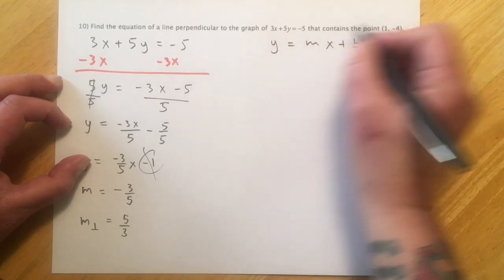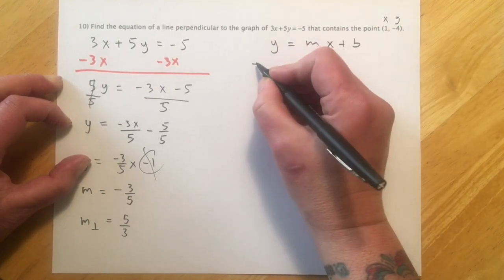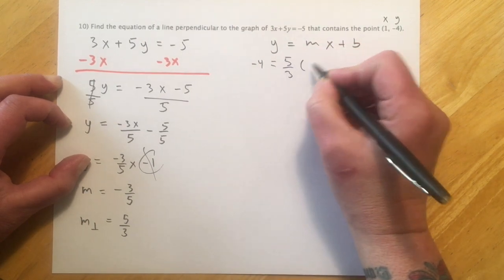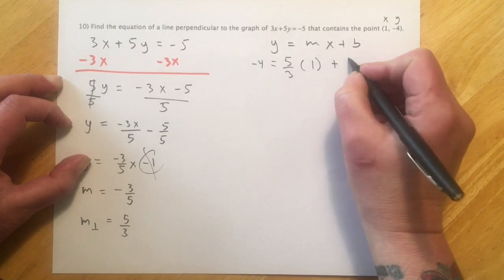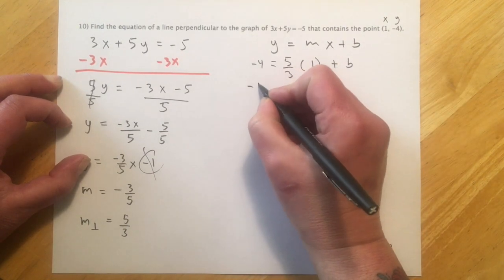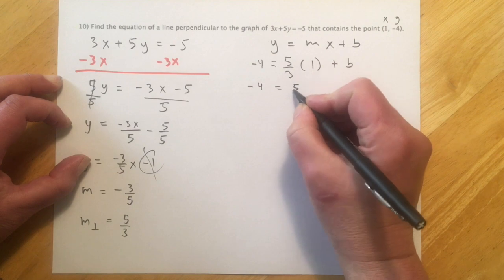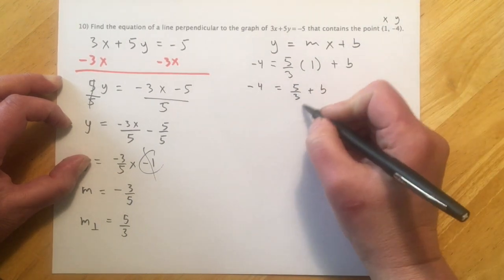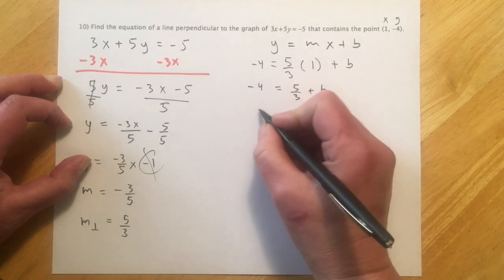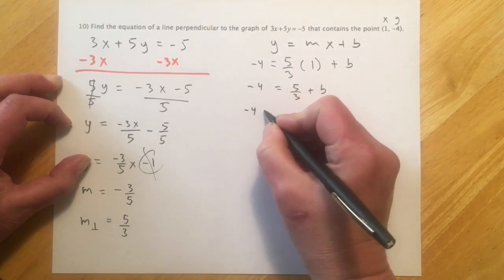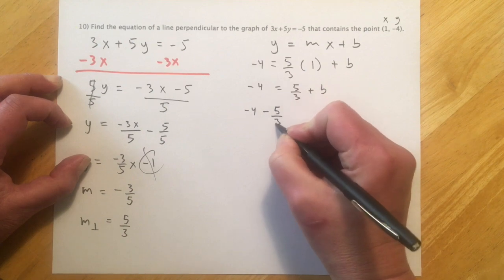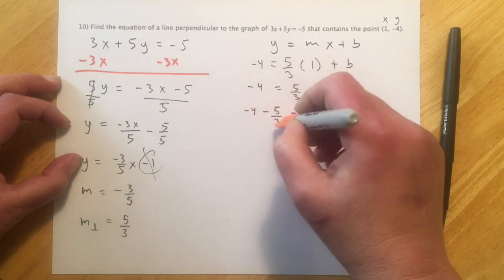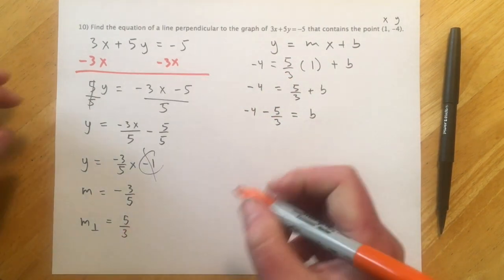So let's see, xy, so y is negative 4, m is 5/3, x is 1, so we're going to have fractions, plus b. So that's going to be negative 4 equals 5/3 plus b. So then I would subtract this 5/3 over, and that's going to get me negative 4 minus 5/3 equals b. And then I'm going to get a common denominator right there.